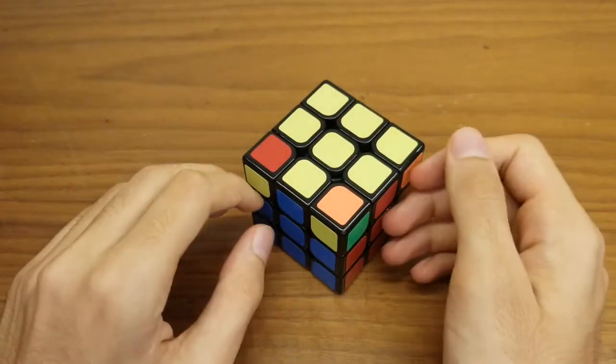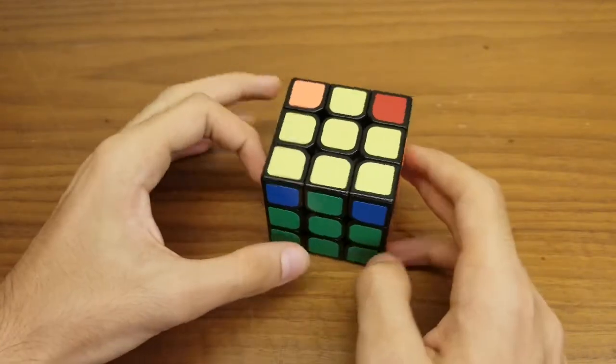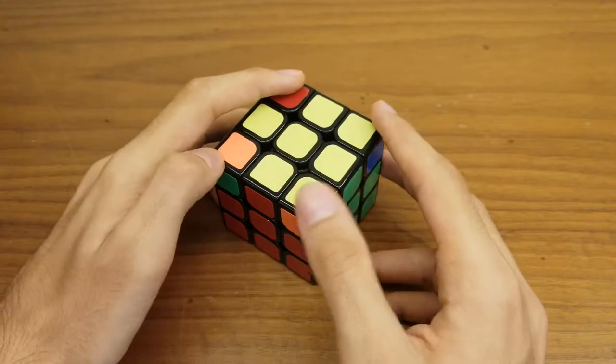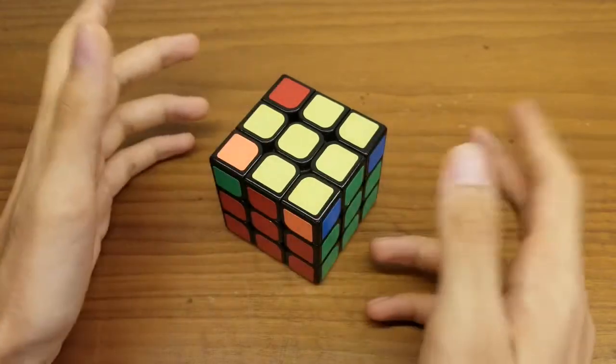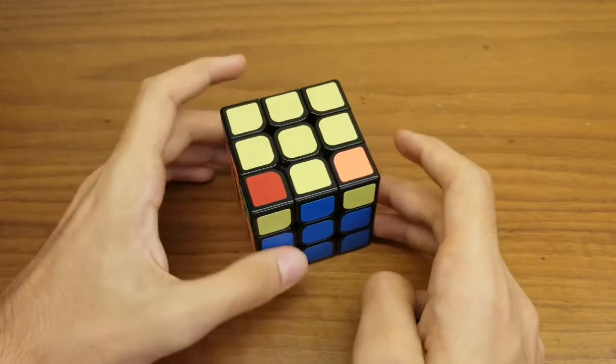So that's perfect. The last thing we need to do is the corners on this cube. We need to place these corners correctly, and then we need to orient them correctly. To place them, there's one simple algorithm to use. We're just going to start using that.